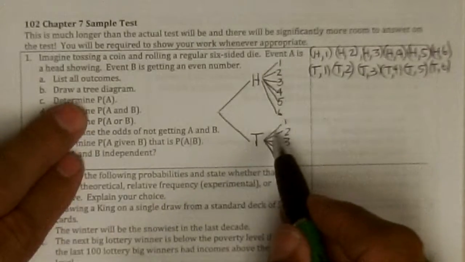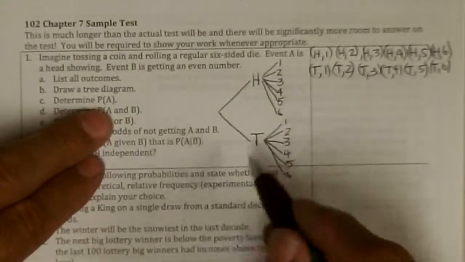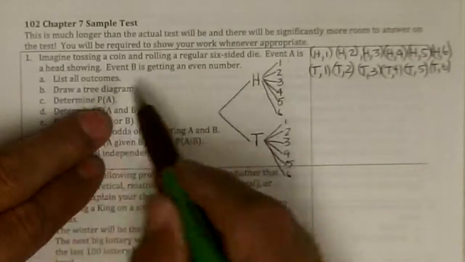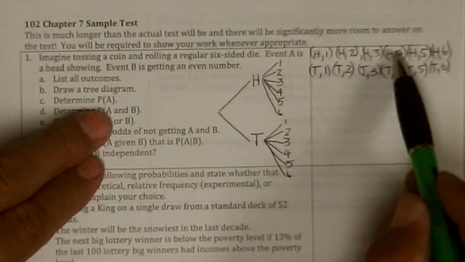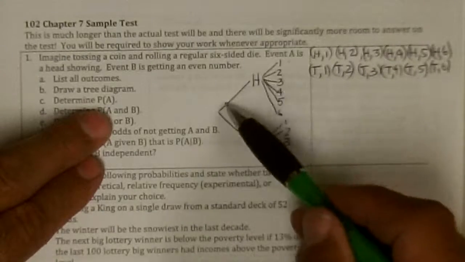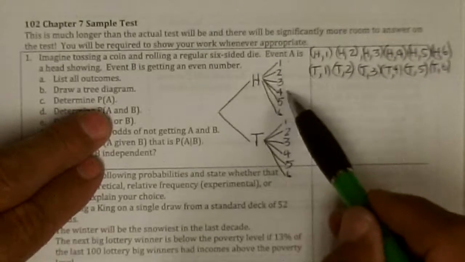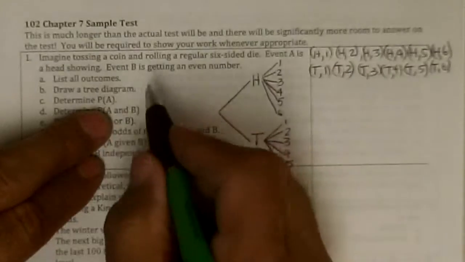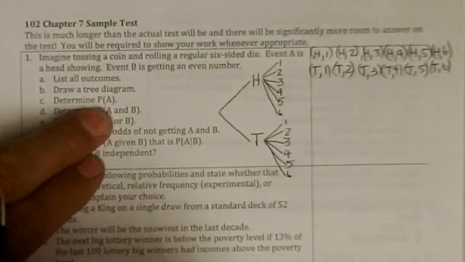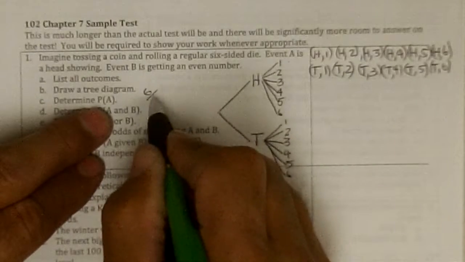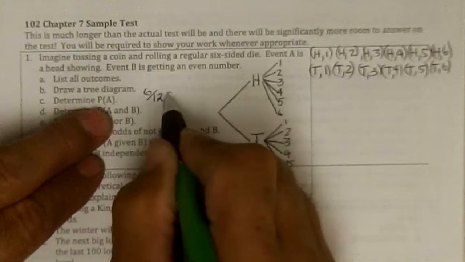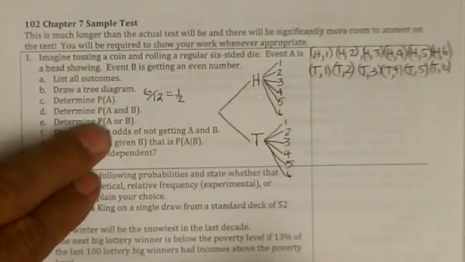Draw a tree diagram. Probability of A. A was a head showing. There are heads with 1, 2, 3, 4, 5, 6 branches. So the probability of a head is 6 out of the 12 possibilities, or 1/2.